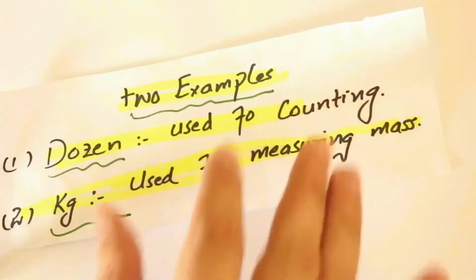So today we are going to discuss what is mole. What do we mean by mole? What does it mean and what does it stand for? But before starting this topic, let me give you some examples which are related with our daily life.